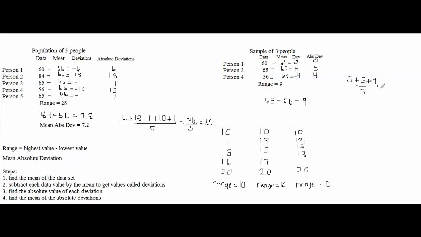The sum equals 9. We divide by 3. So we added the 3 numbers and we got a total of 9. Now we're dividing by 3 and we get 3. So the mean absolute deviation of the sample is 3.